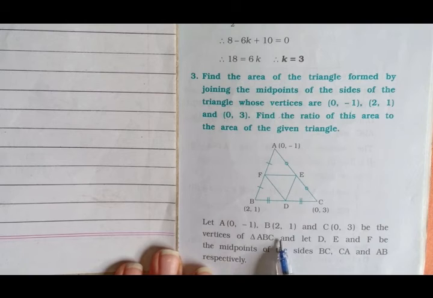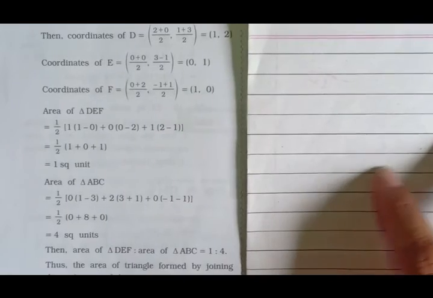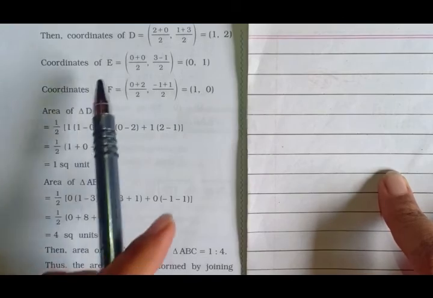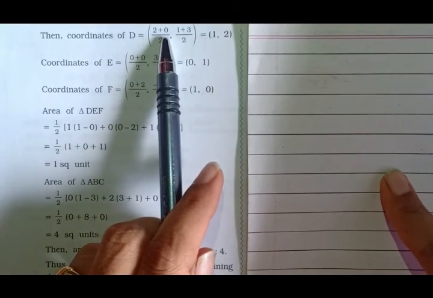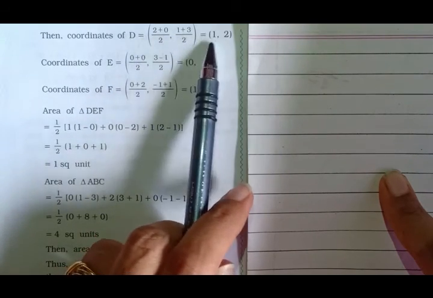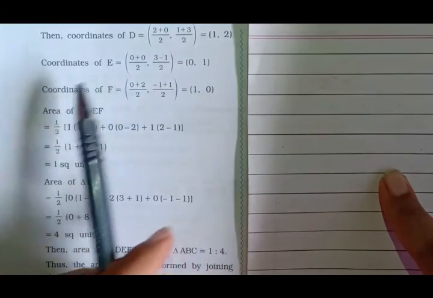So A is (0, -1), B is (2, 1) and C is (0, 3) be the vertices of ABC, and D, E, F are the midpoints respectively. Then we have to find the coordinates of D. So coordinates of D are (2 plus 0 by 2, 1 plus 3 by 2). 2 by 2 is equal to 1, 4 by 2 is equal to 2.